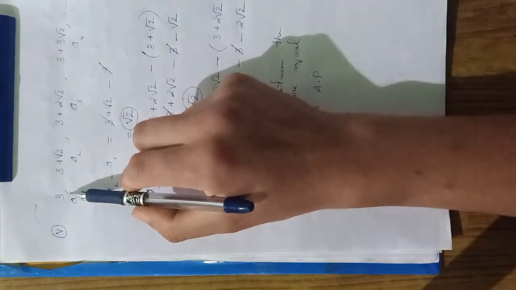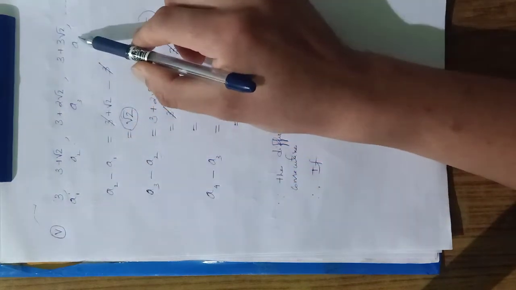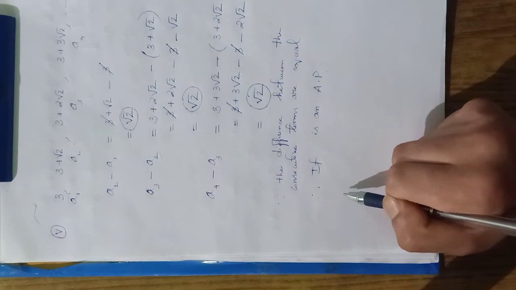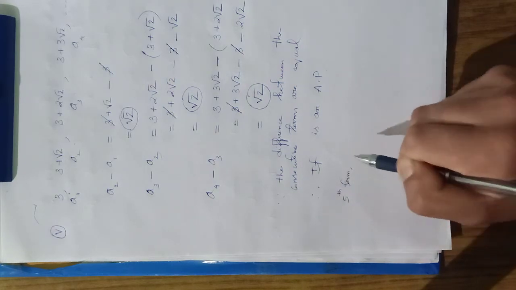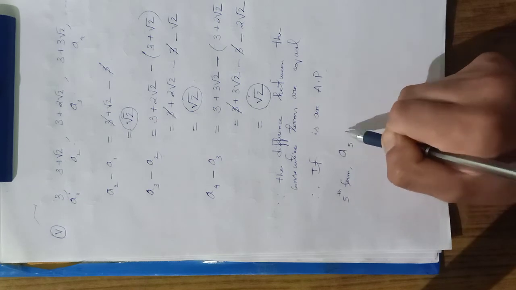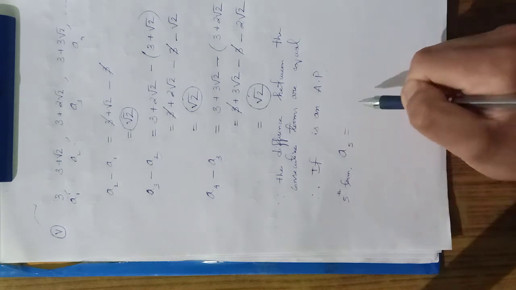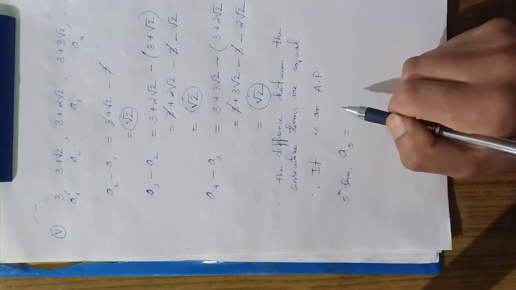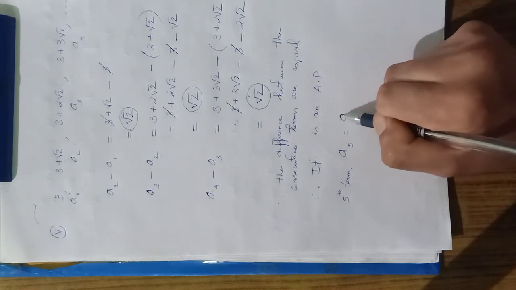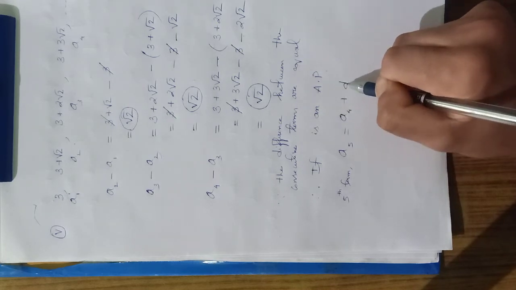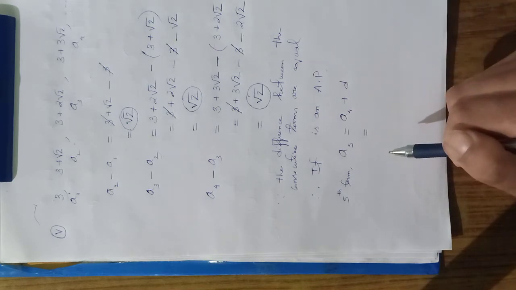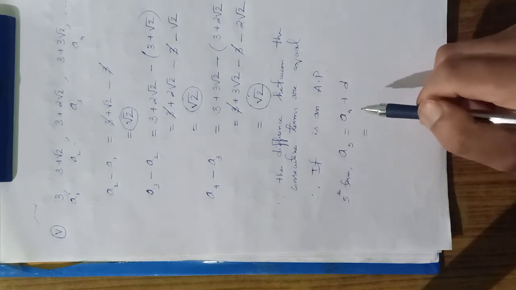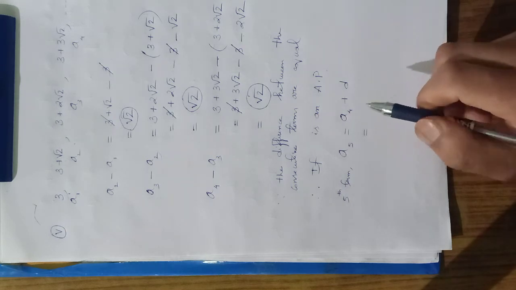Now, this is your first term, second term, third term, fourth term. So 3 more terms. So we find the fifth term, denoted by A5. For the fifth term, as we have seen in the previous questions, with its preceding term we add the common difference. In order to find the succeeding term, with its preceding term we always need to add the common difference.